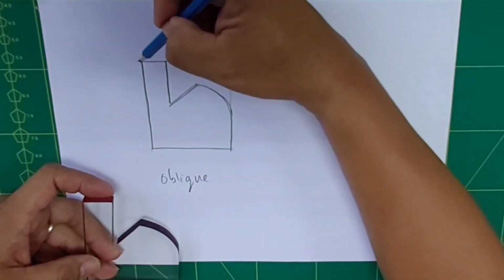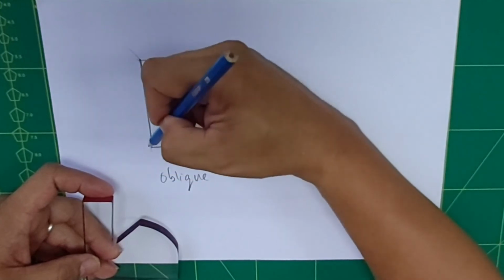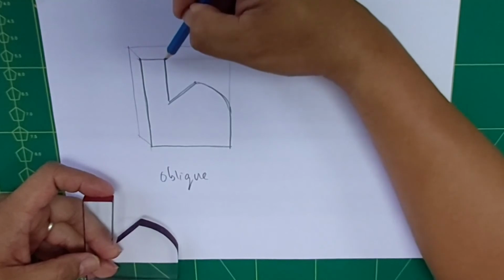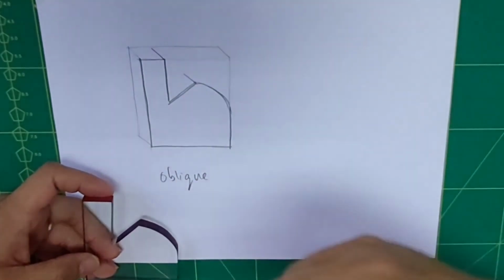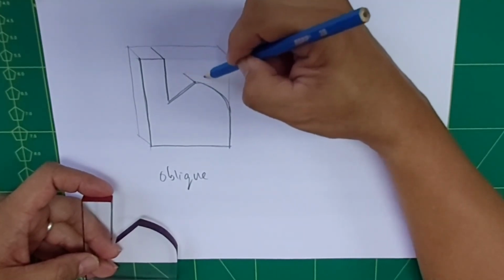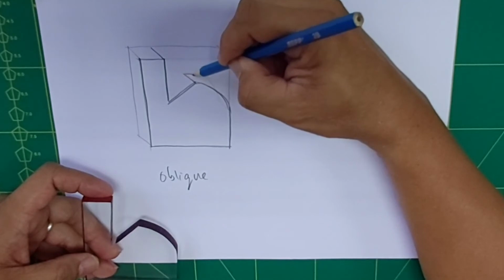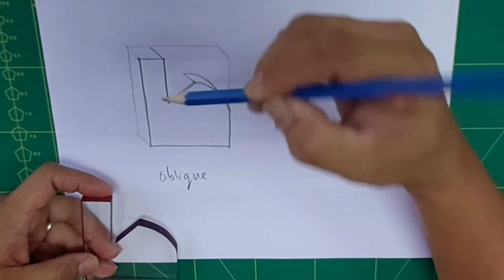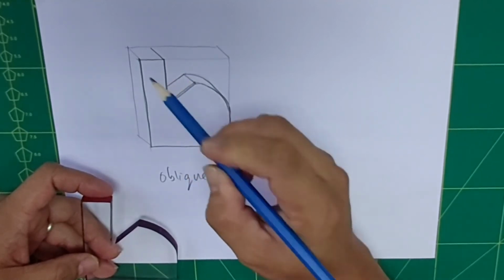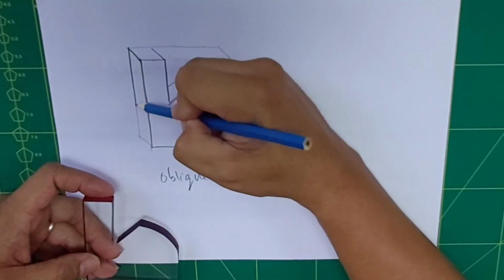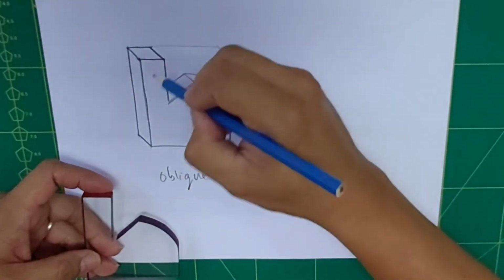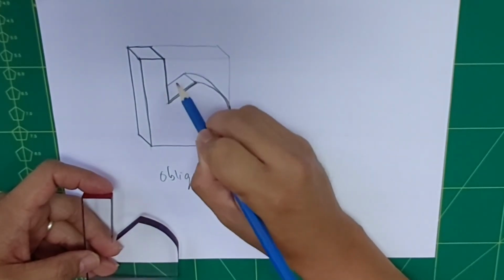Now, same, I'm just going to add everything to the side, and all my lines are parallel. Now, because this is actually a parallel line and the curve is actually like this, I will see a bit of that curve and then it blends into the curve. This is going down this way, and this is my three-dimensional shape in the oblique projection.